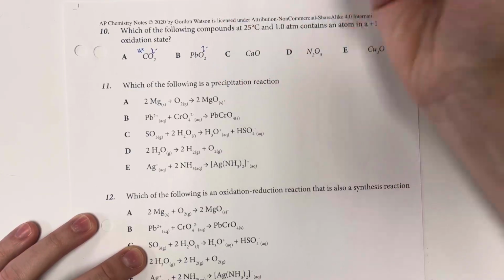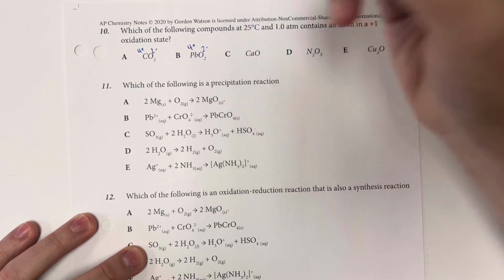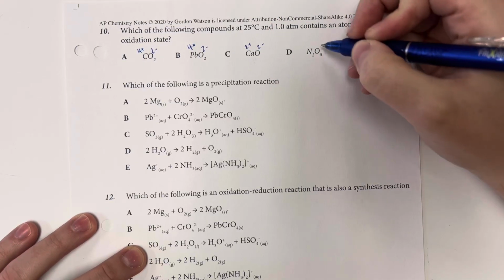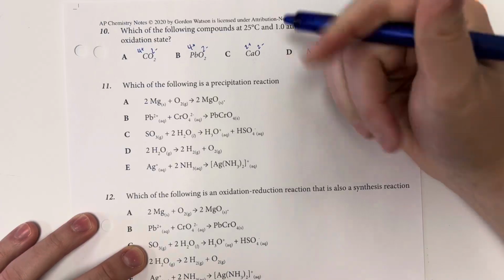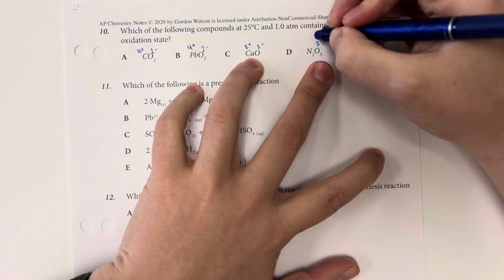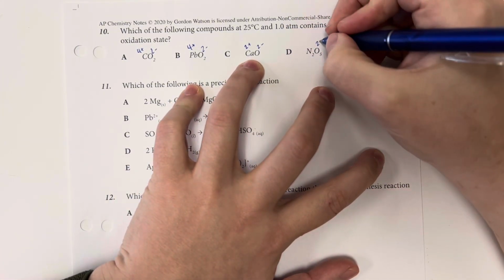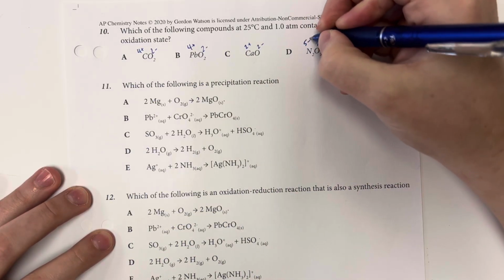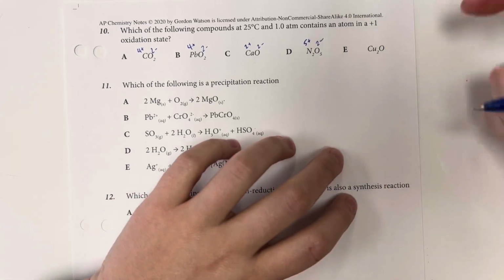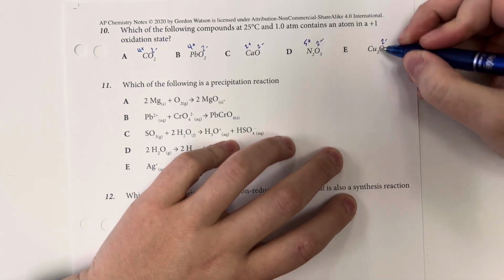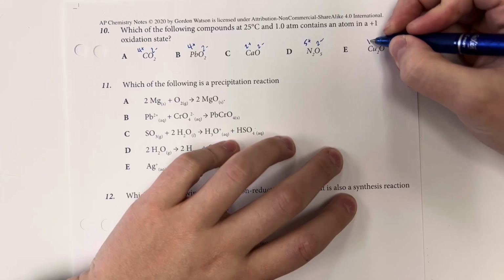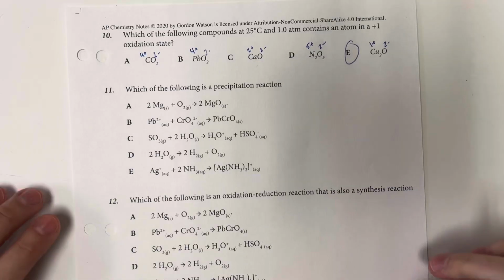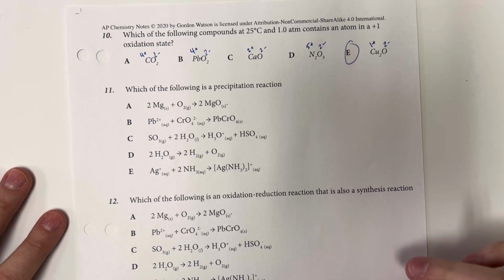Oxygen here, again, -2. I have 2 of them, so that means I have a charge of +4. -2 means that calcium has a charge of +2. -2, I have 5 of them, which means that we have a charge of -10 total, and we have 2 nitrogens to take care of that, so that means that each nitrogen has a charge of +5. And then finally, -2 for this oxygen here, and we have 2 coppers, which means that we have a charge of +1. So option choice E is going to be the only one where we have an oxidation state of +1.